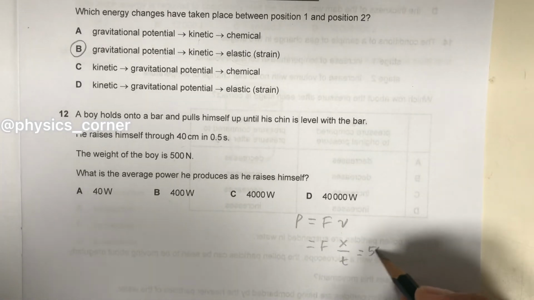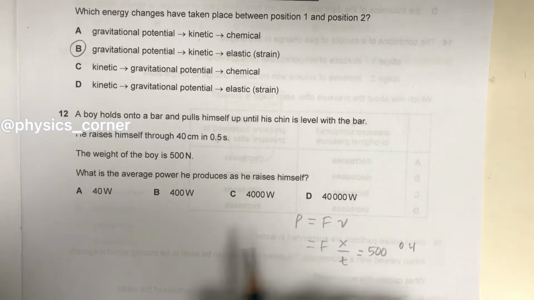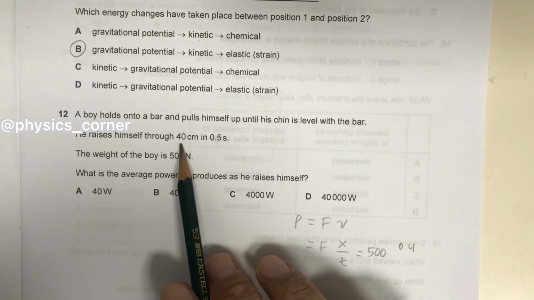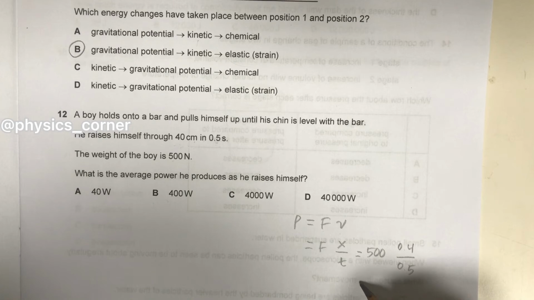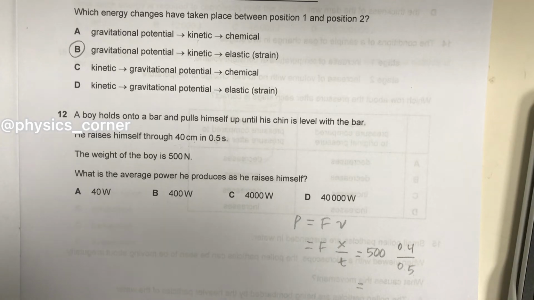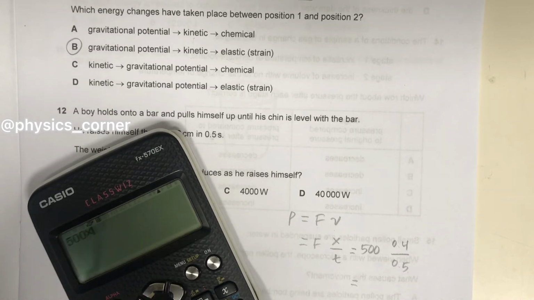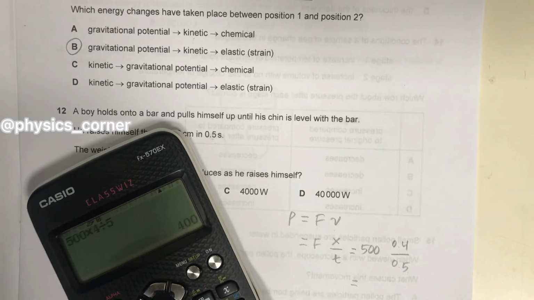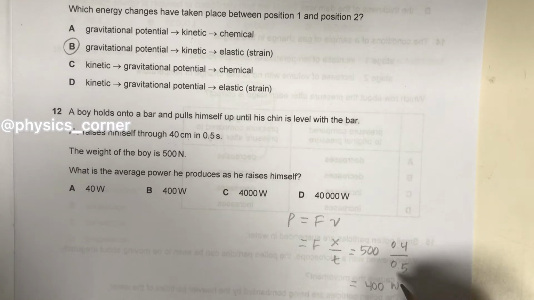So we have 500 Newton force, and this is 0.4, because we convert centimeter into meter, per 0.5. So 500 times 0.4 divided by 0.5 is 400 watt. This is 400.